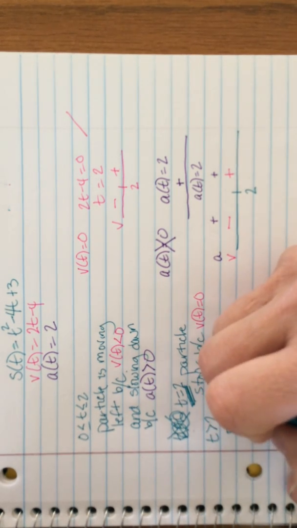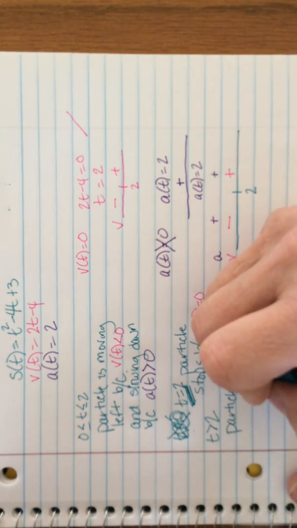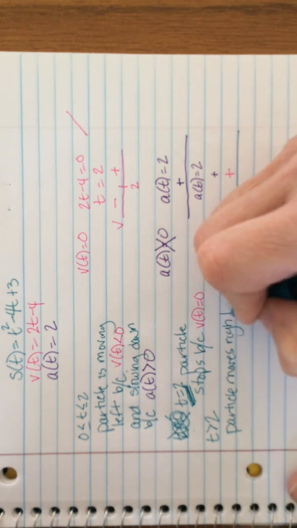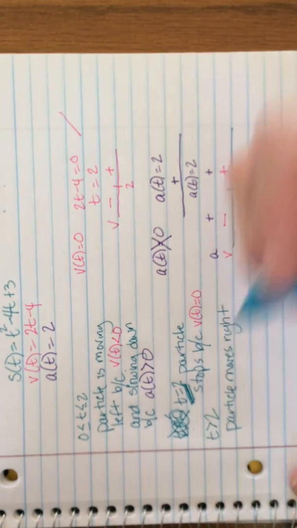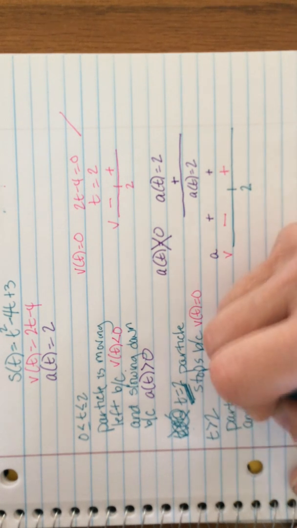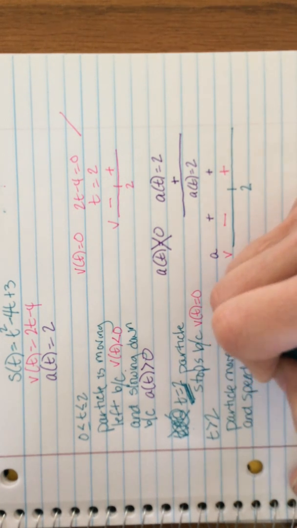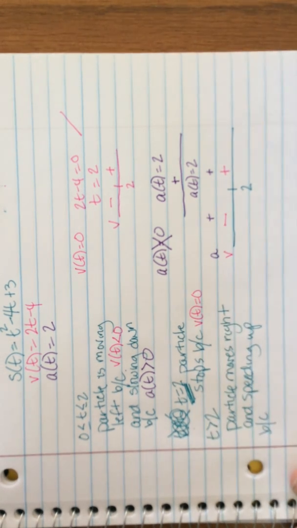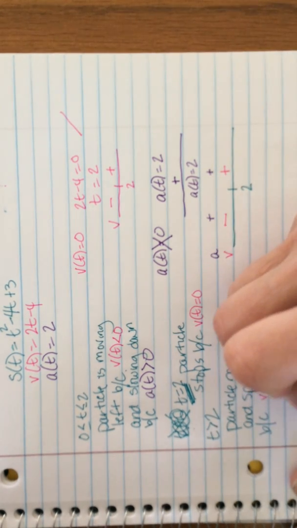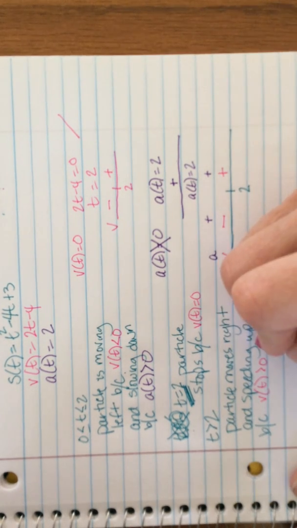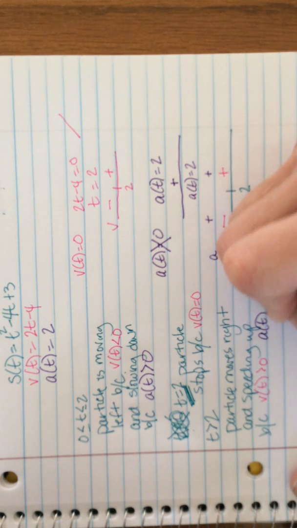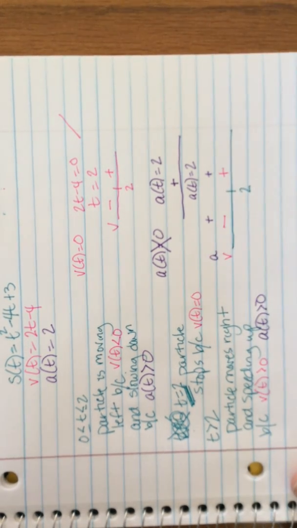So the particle moves right and speeds up because V of t is greater than 0 and A of t is also greater than 0.